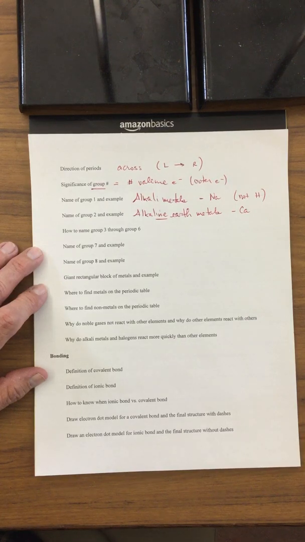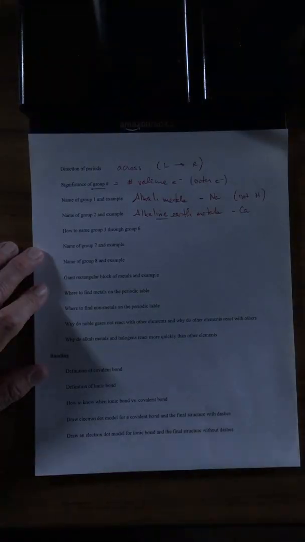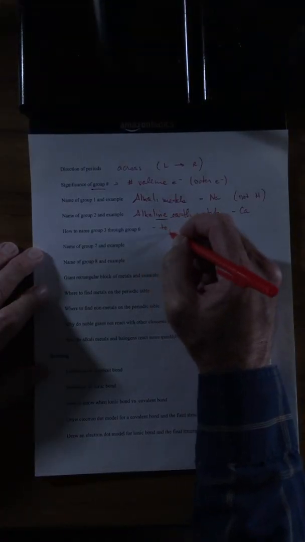Now, how to name group 3 to group 6. This is the top element.